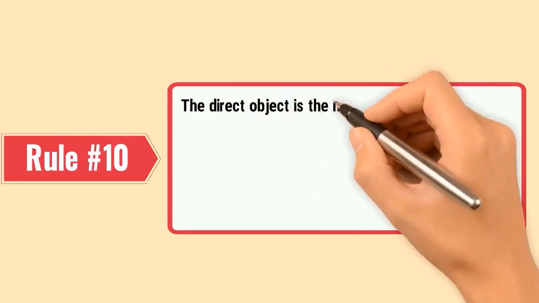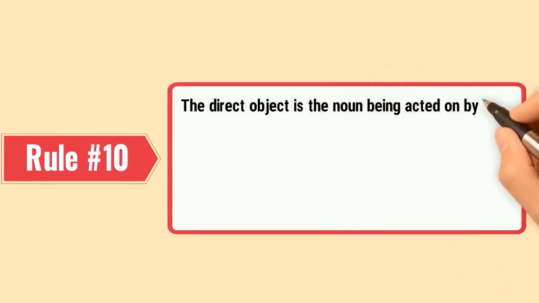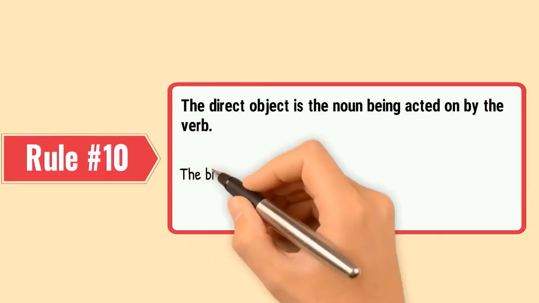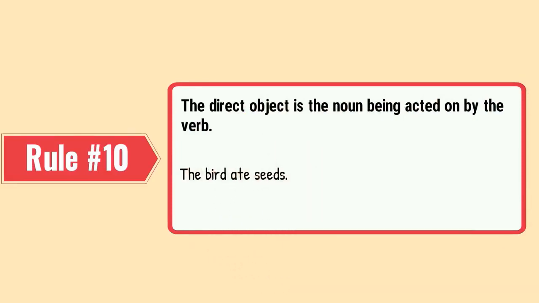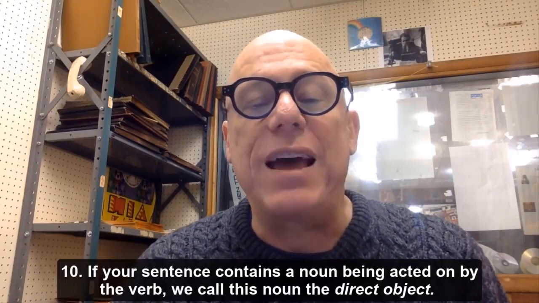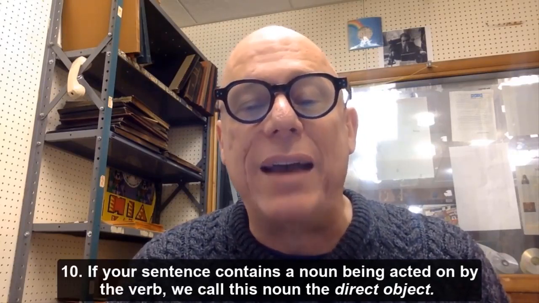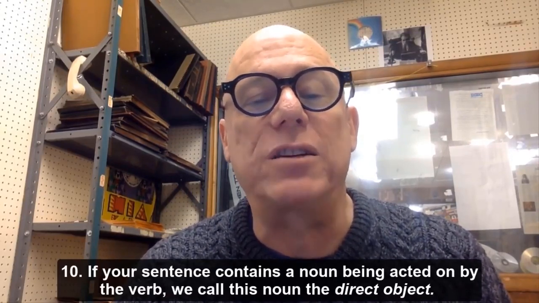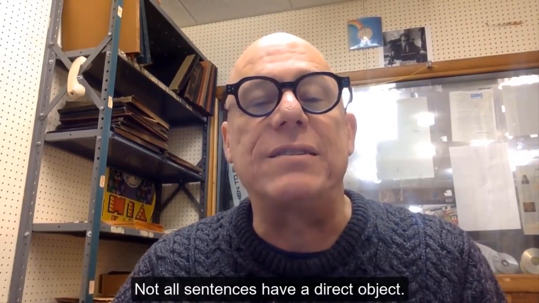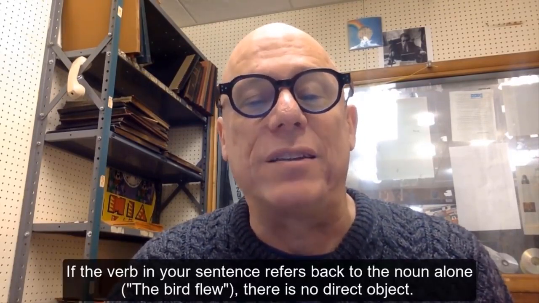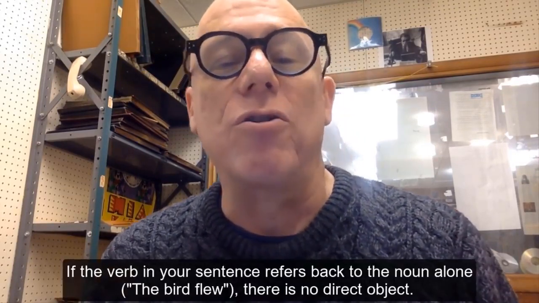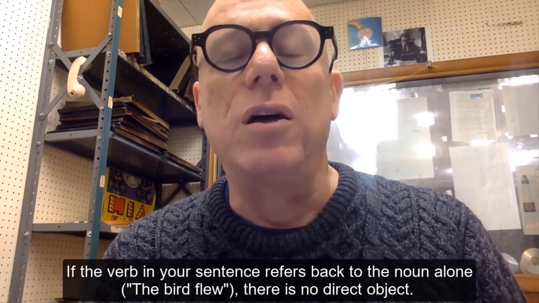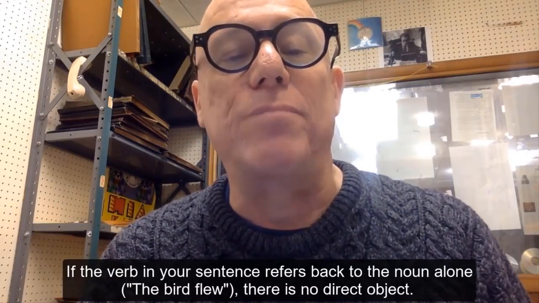The direct object is the noun being acted on by the verb. The bird ate seeds. If your sentence contains a noun being acted on by the verb, we call this noun the direct object. Not all sentences have a direct object. If the verb in your sentence refers back to the noun alone, the bird flew, there is no direct object.